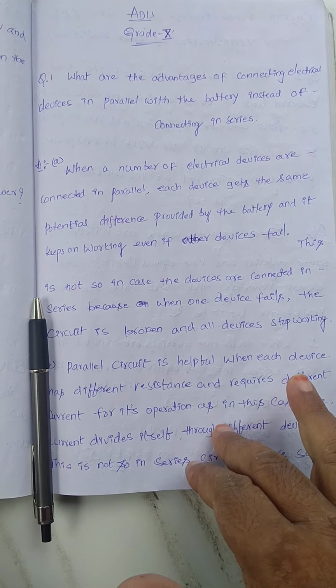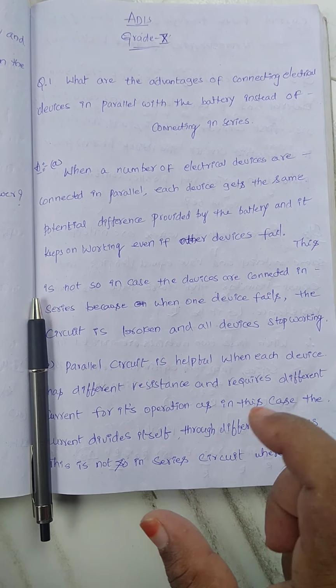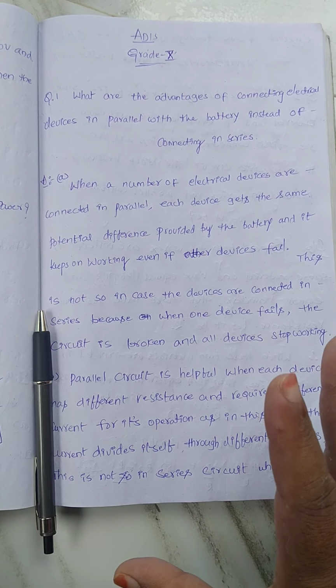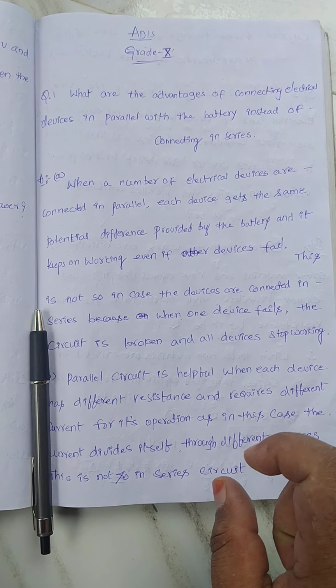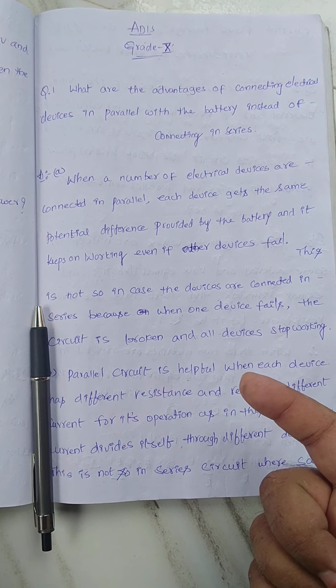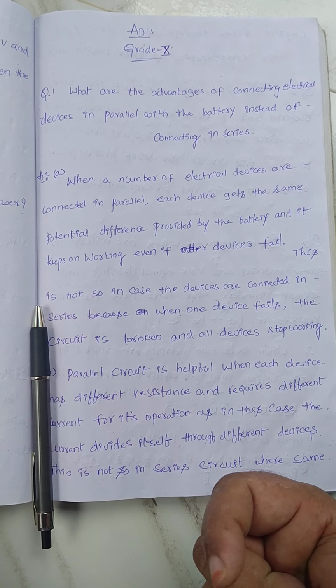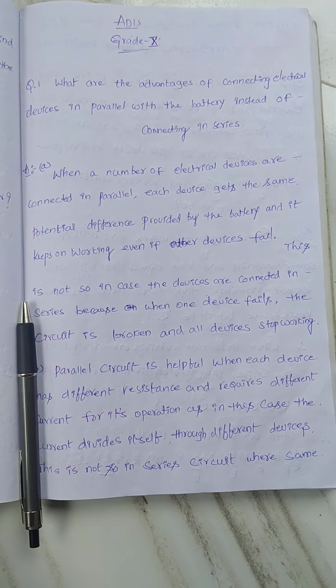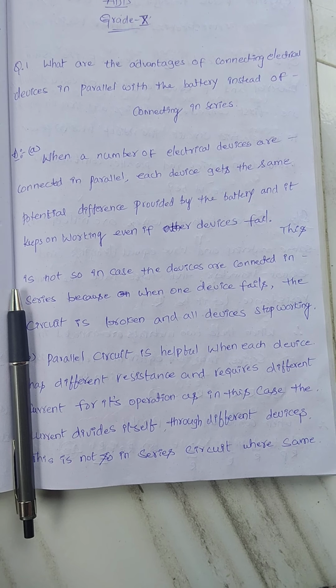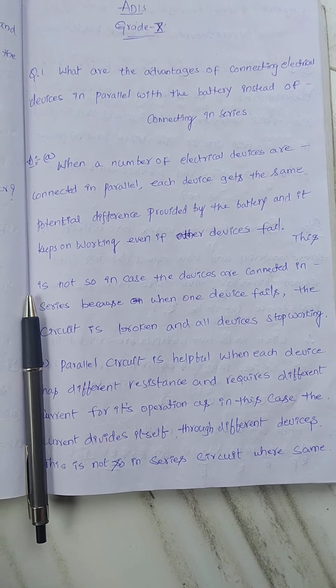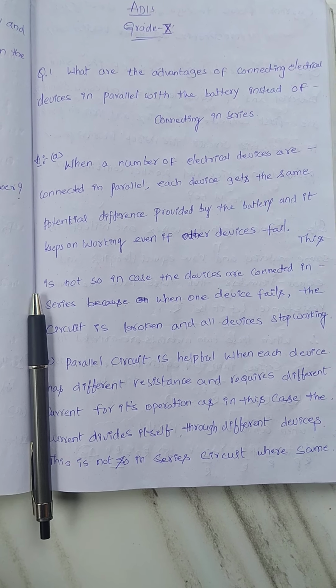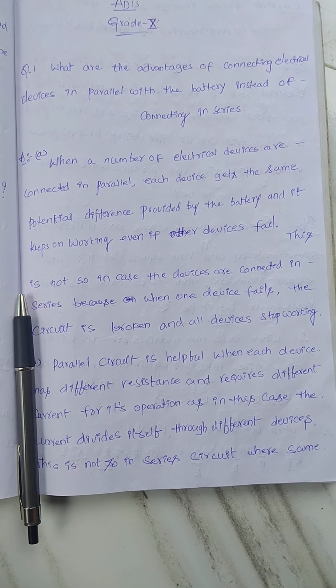Right or not? For that reason, in households, in our homes, the circuit is connected in parallel. Why? In a home we have a bulb, a fan, and different electrical devices like a fridge and a cooler. Due to some voltage fluctuations, one bulb may fail.